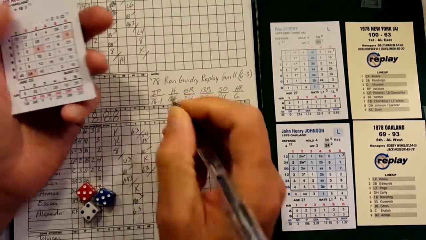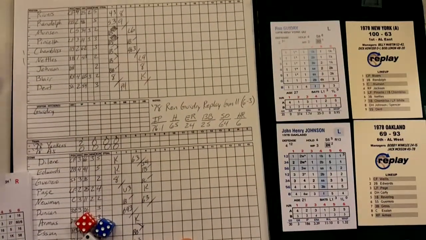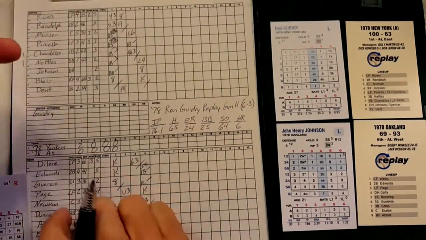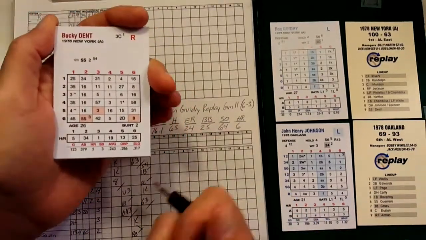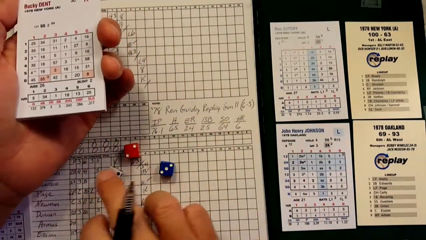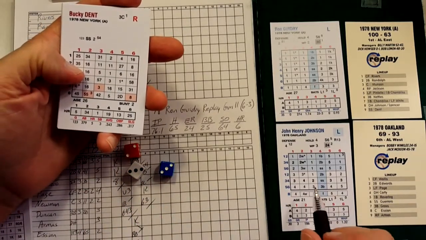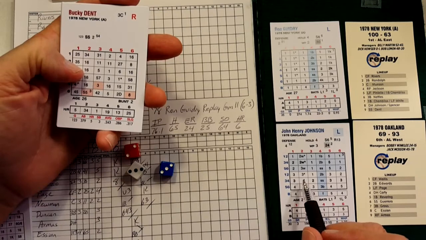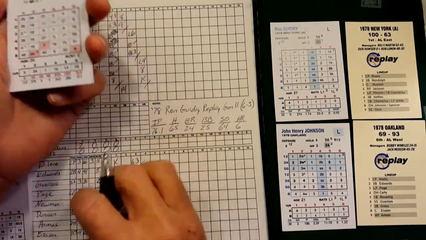Sorry for the little delay there on the not reading the entire thing there. David, you're probably yelling at me. It's a fielder's choice. Keep reading. Bucky Dent 2-3, 16, and then a 2-3. So 20 in column 2 is a fly out to right.